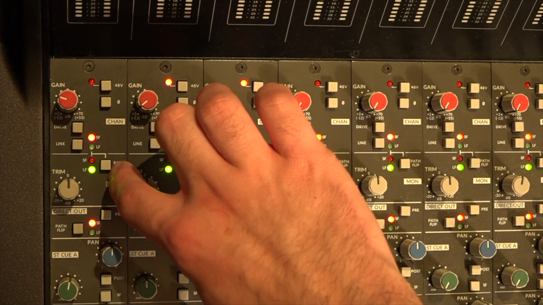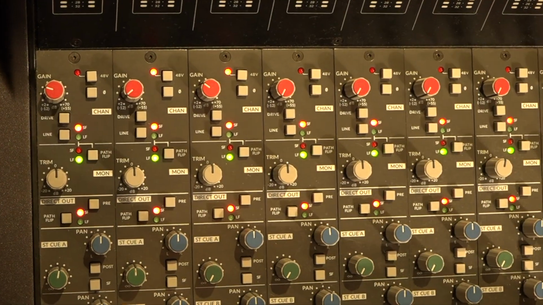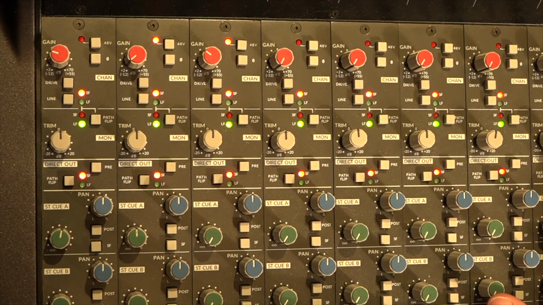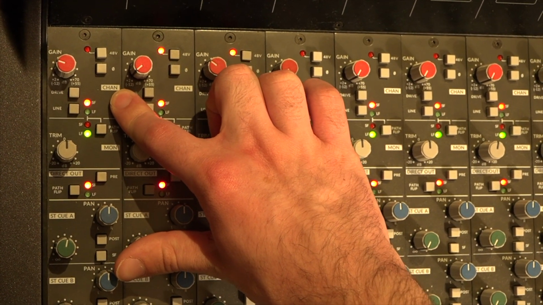Starting with the input section, we have 2 key areas: our channel input section and our monitor section. SSL Origin, like many other inline consoles, has a dual fader system, with it being up to the user which fader controls each of these 2 paths. Let's start with the channel input section. This section feeds the small fader path.